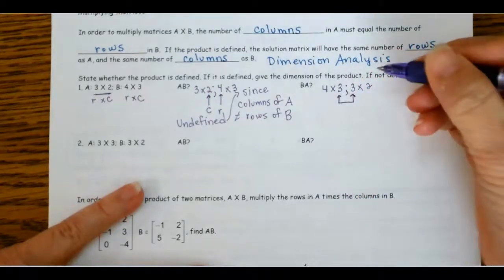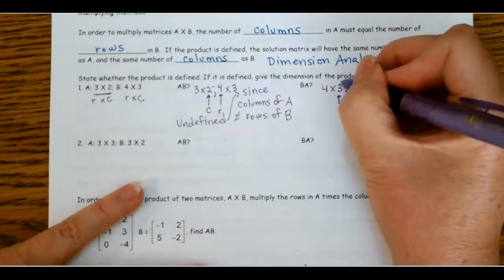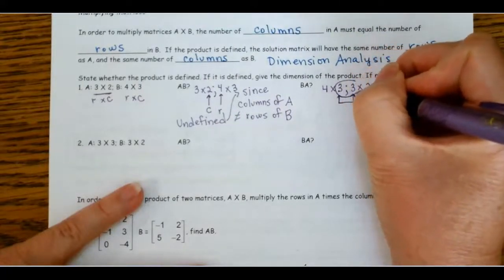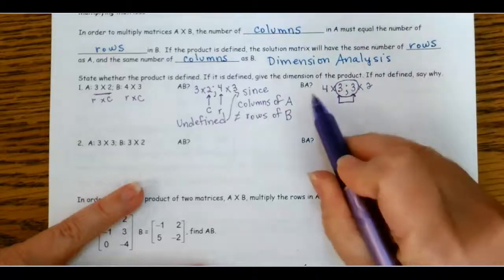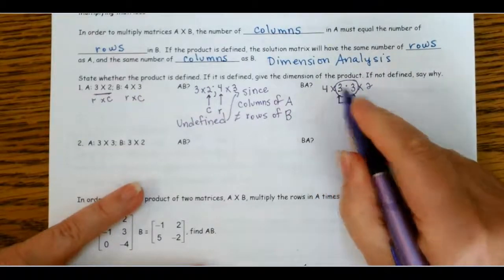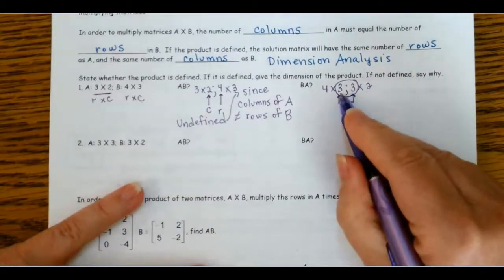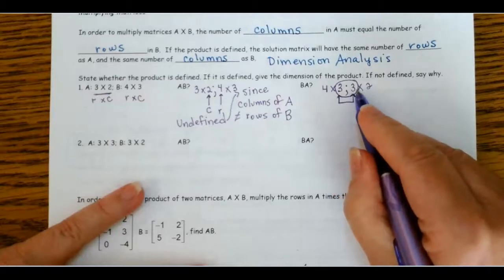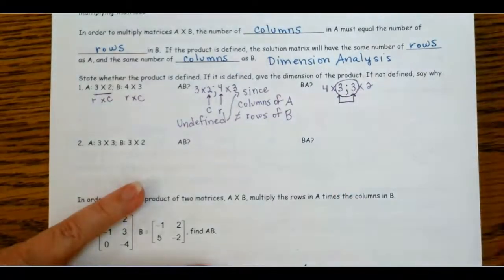Okay, they're both 3. So when I set them up in the correct order, and I see that these are the same, the rows by columns, right? Rows by columns. The columns of the first is the same as the rows of the second. Then I know that I can multiply it.